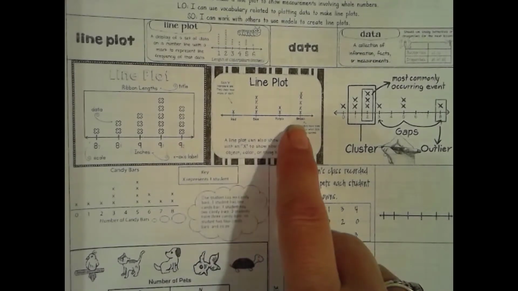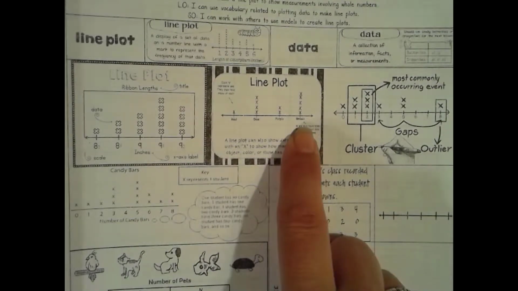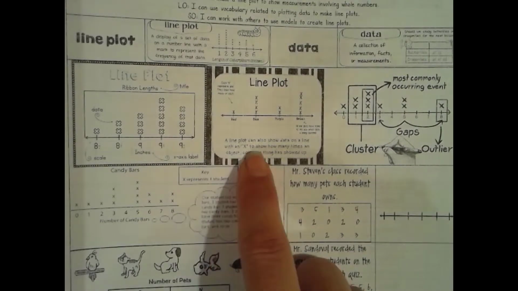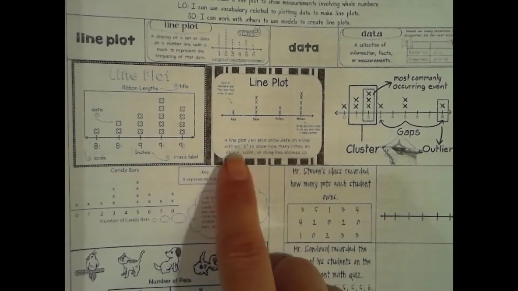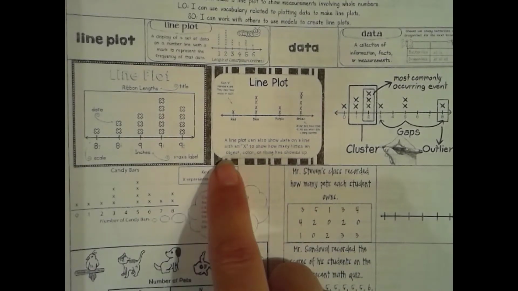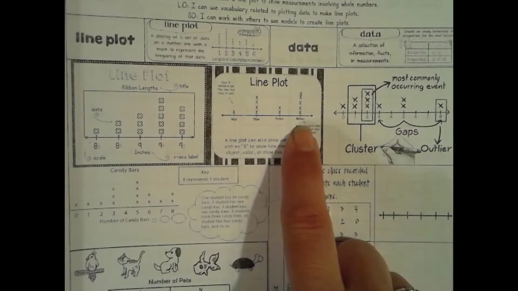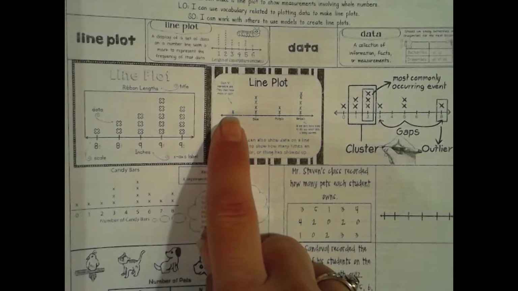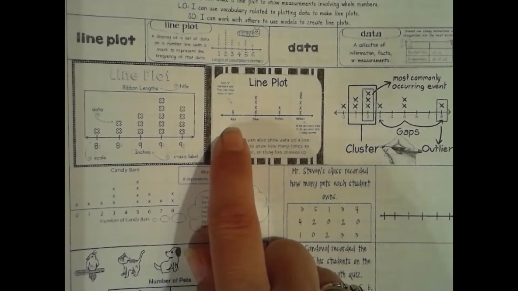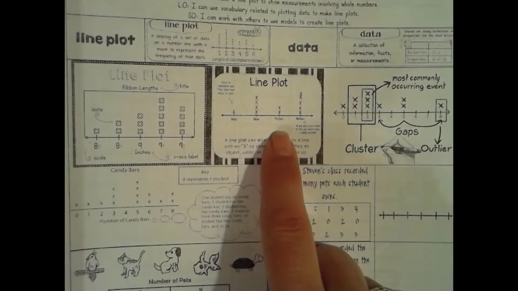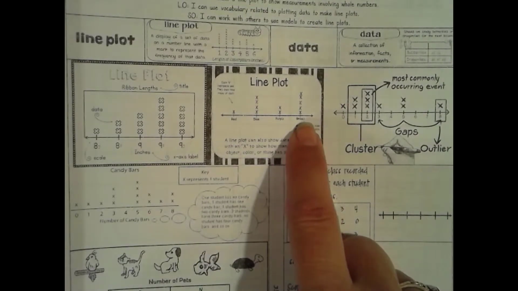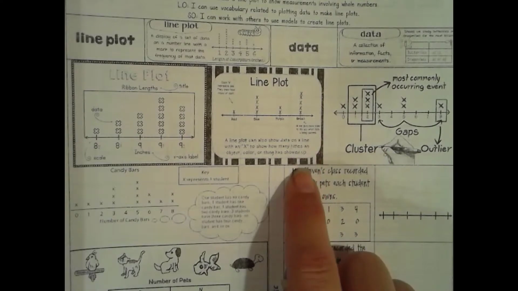Okay, here is another example of a line plot. This time our scale is actually the colors. A line plot can also show data on a line with an X to show how many times an object, color, or thing has showed up. So in this case, the scale is not numbers, it's colors. And then each X would represent something, in this case 1 person. So 1 person selected red, 4 selected blue, 2 selected purple, 5 selected green.